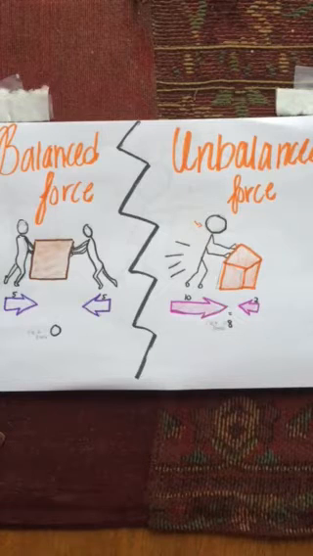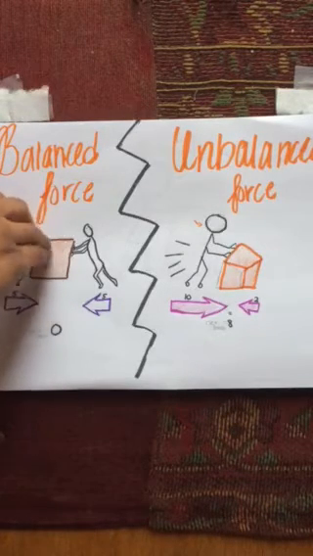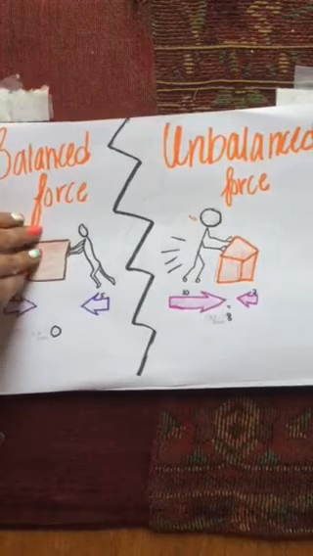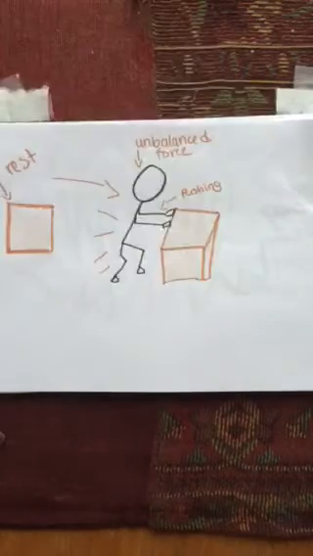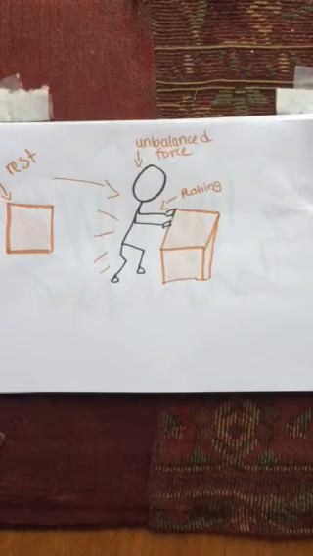On the right, it shows two people pushing on a box with the same force, so this means the box isn't moving. This shows a balanced force. On the left, there is a picture of a person moving a box, with the person being the unbalanced force acting on the box. Now that we know all the terms, let's talk about Newton's first law of motion, also known as the law of inertia.